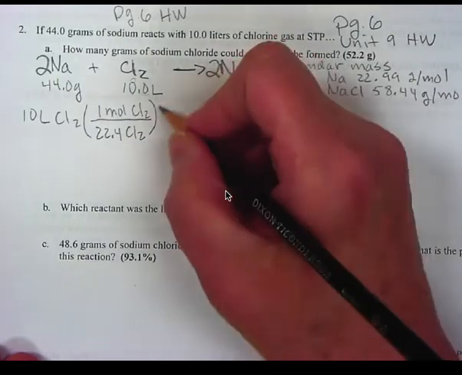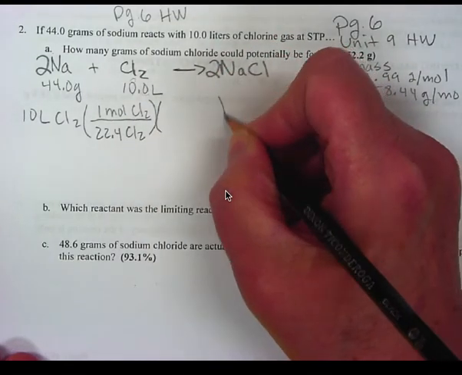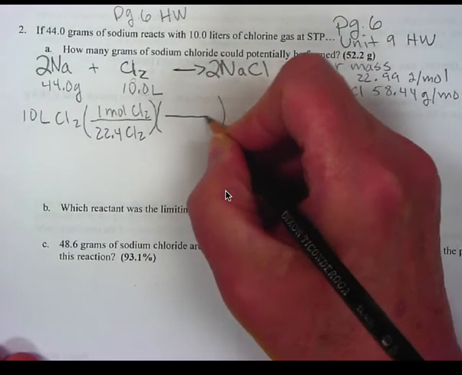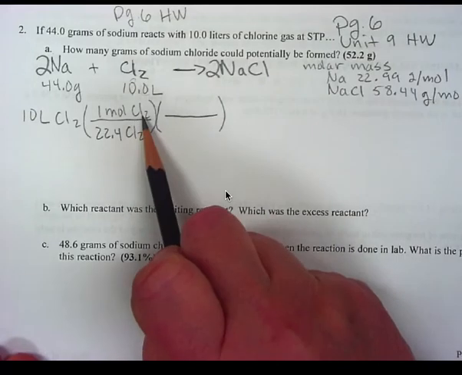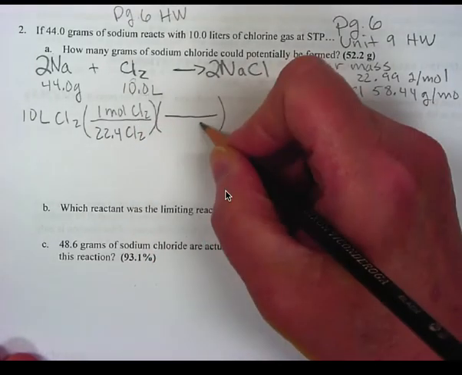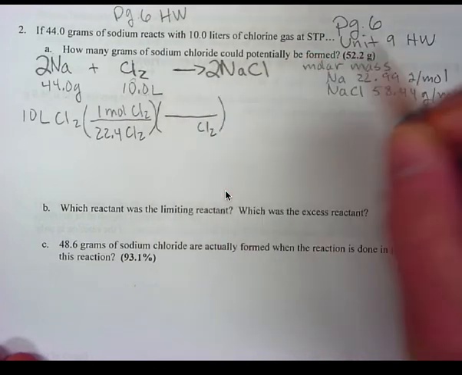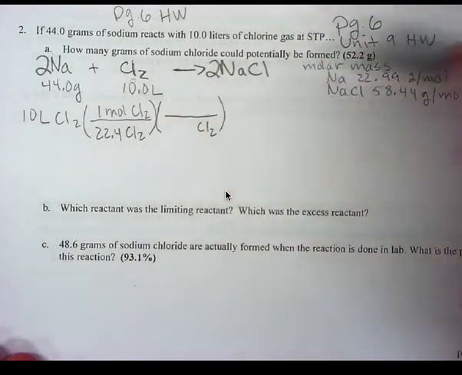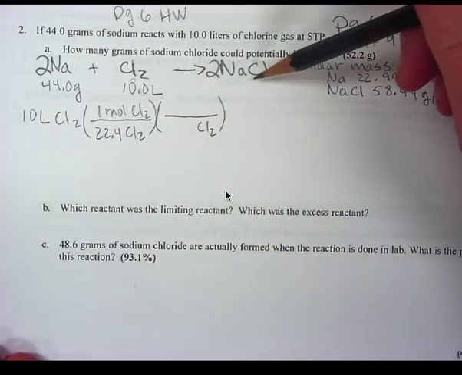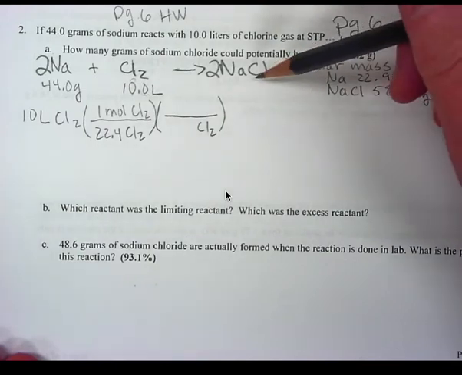Then in my next step, I'll be doing the mole ratio that we've been learning. Chlorine is the substance that I'm starting off with, so that goes in the denominator. And the substance that I'm interested in finding information about is the product sodium chloride.